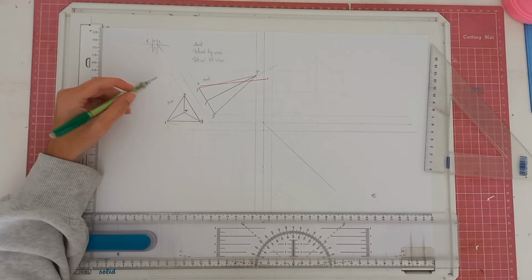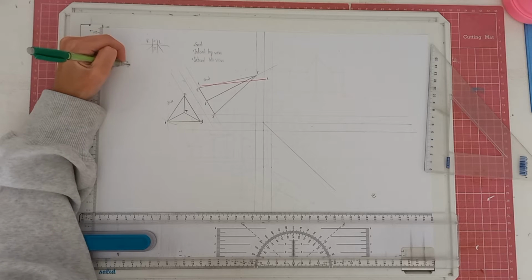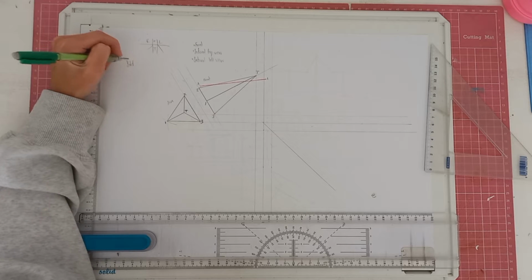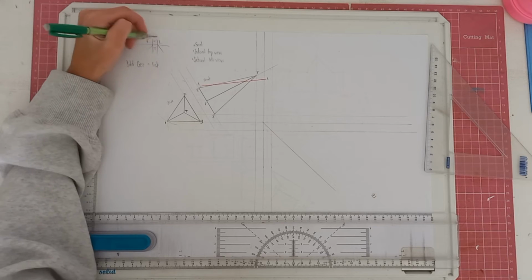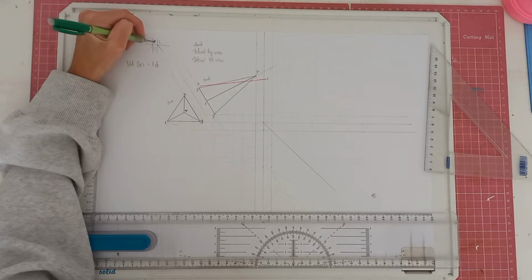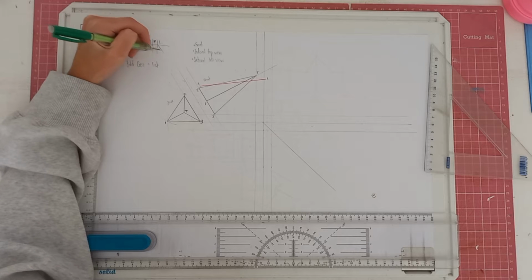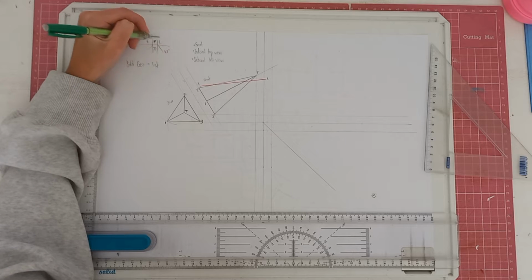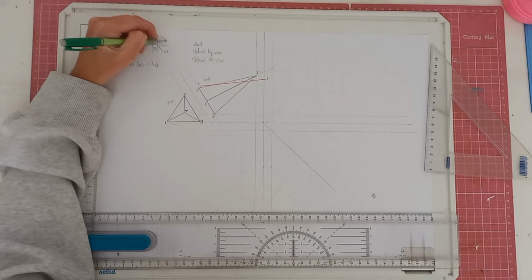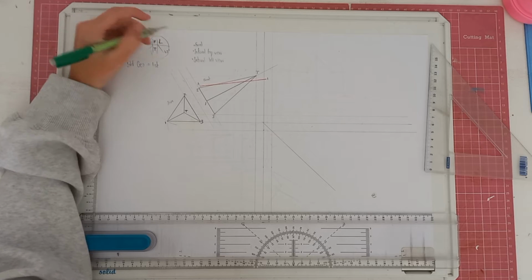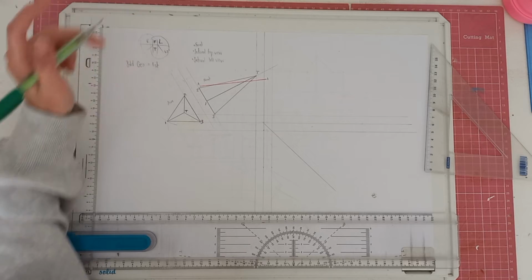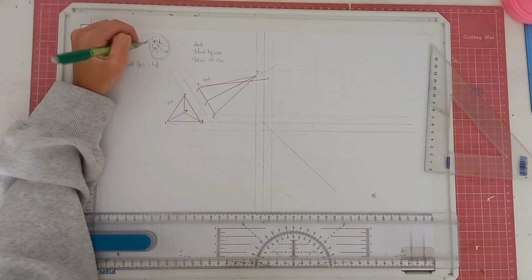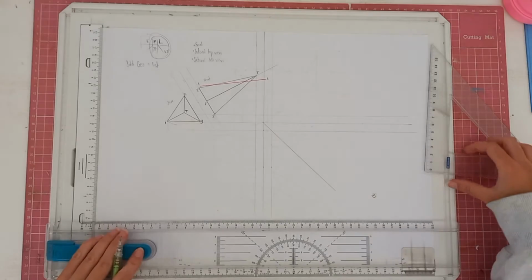Now the reason why we do this is because when we do solid geometry, we always work in first angle orthographic projection, which means that if we have a front view, we have to draw the top view underneath at 45 degrees, and then our left view, which is what we are going to be working on for this drawing. If they ask for a right view, then obviously you'll be working from this side, but since we're using a left view, we're working from this side here. Okay, so let's just get started.